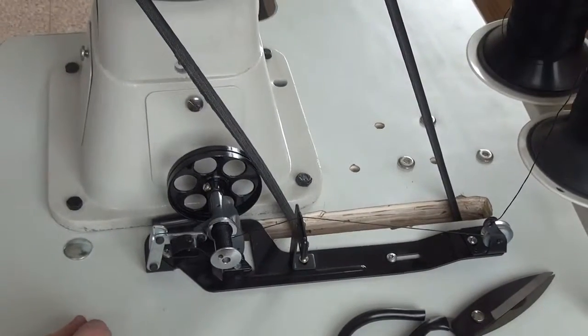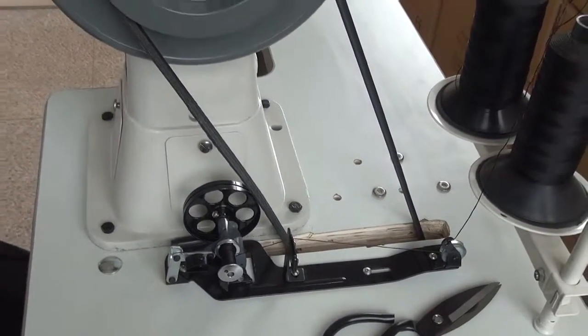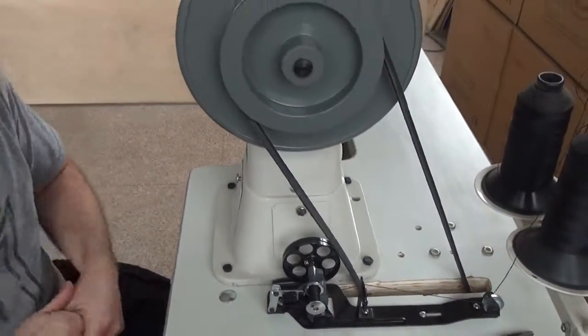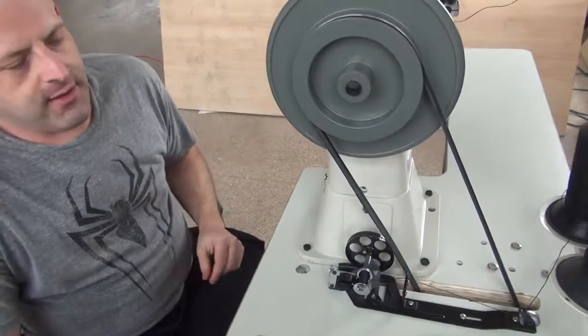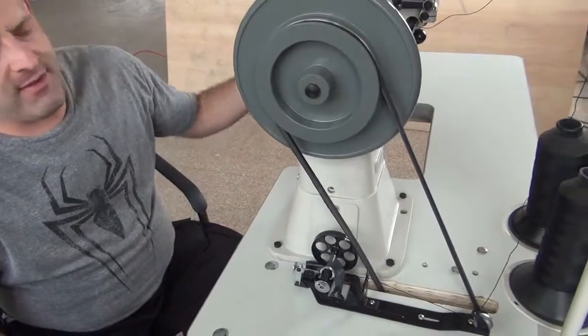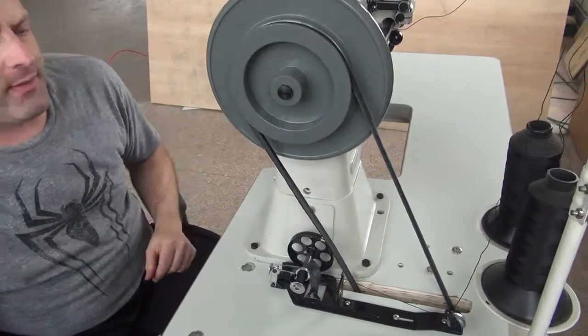So again, my name is Ryan Neal from the USA offices of Neal Saddlery and Harness Cowboy Sewing Machines. And this is a brief introductory video on how to adjust the thread tensions on the sewing machine as well as using the bobbin winder.